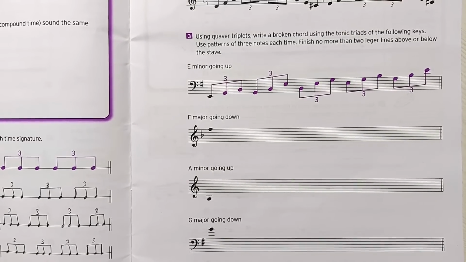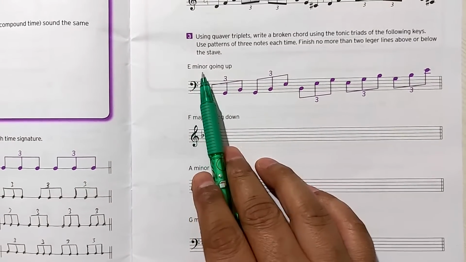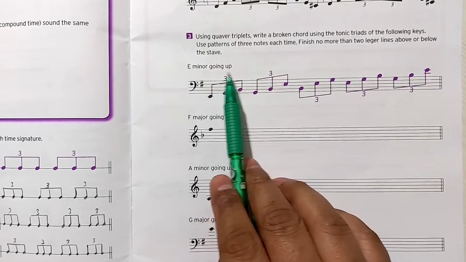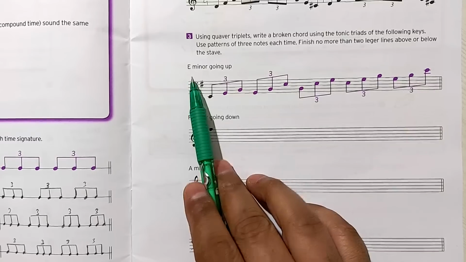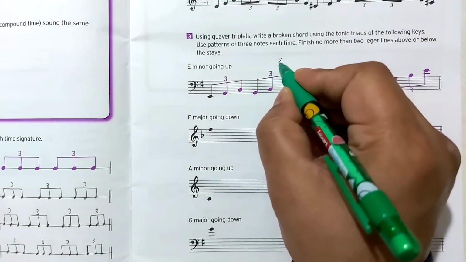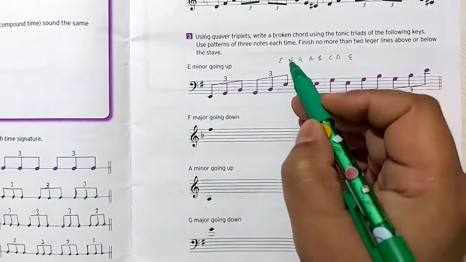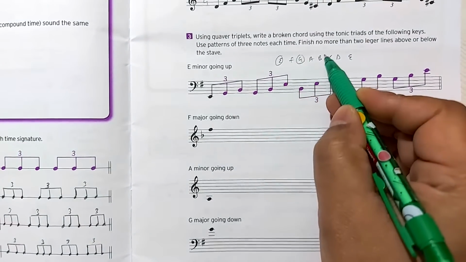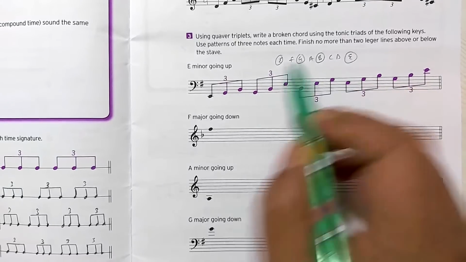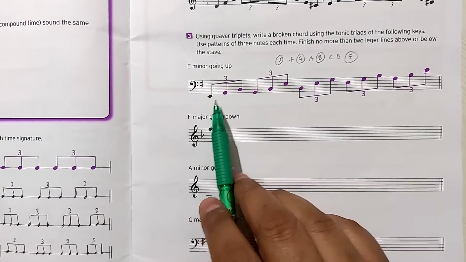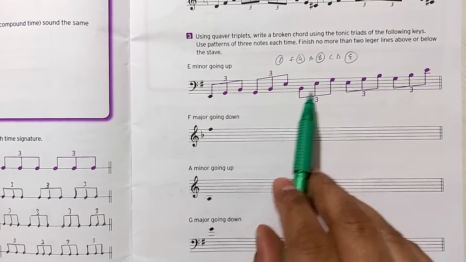So let's start. You can see the first example. You're given E minor going up. So in that one, this was the E minor. They were supposed to be E, F, G, A, B, C, D, and E. So the broken chord would be first, third, and the fifth one, and we use the last one as well when we go upward. So you can see there they have done the breakup and written it there.